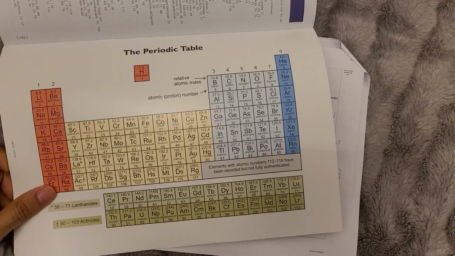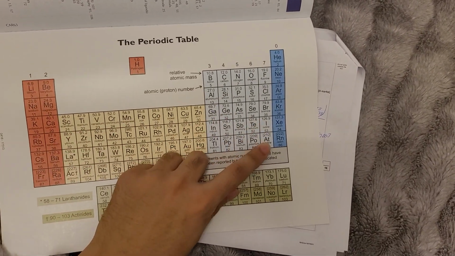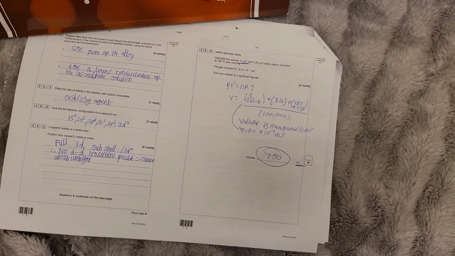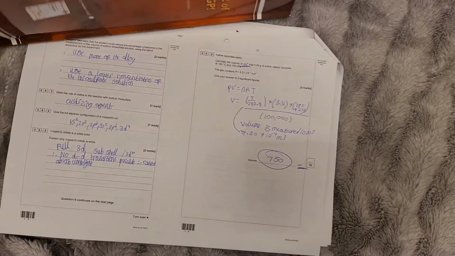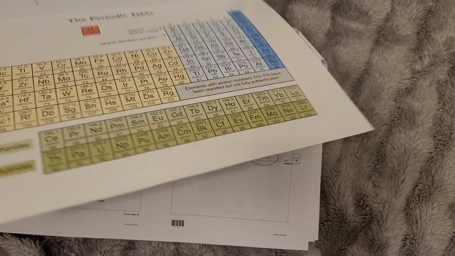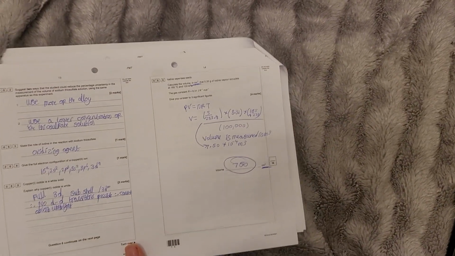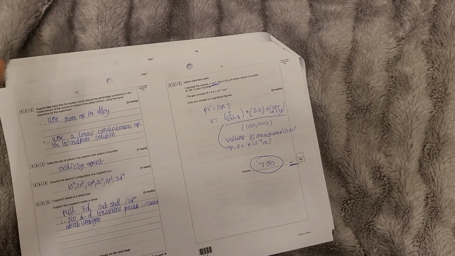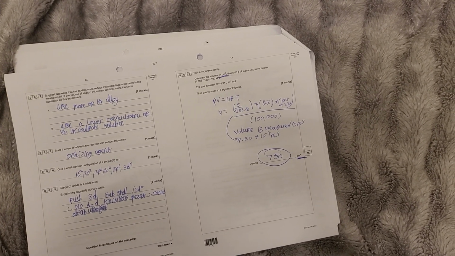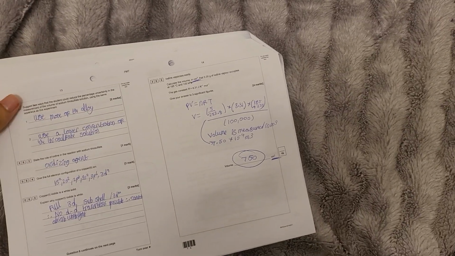Iodine is there, 126.9. But it says iodine vapor, 126.9, 253.8. Yeah, so iodine vapor, therefore, is going to be I2. So that's just a mistake maybe you could make. So remember, iodine vapor is I2. It's not just I, it is I2. And then therefore the Mr is going to be double that of I.